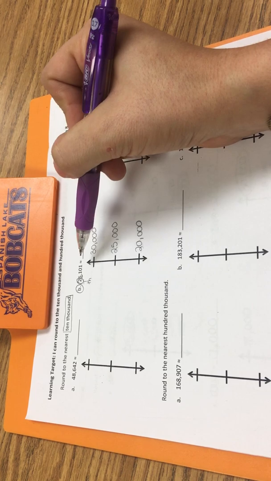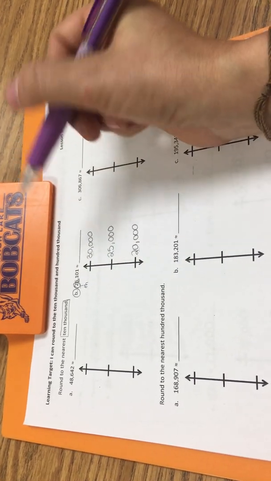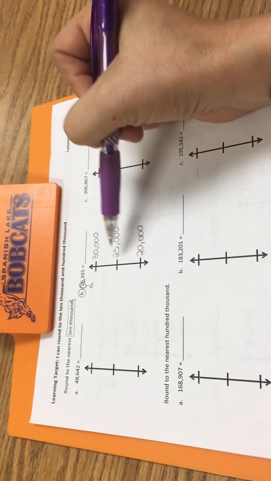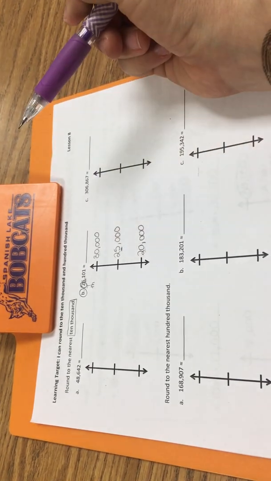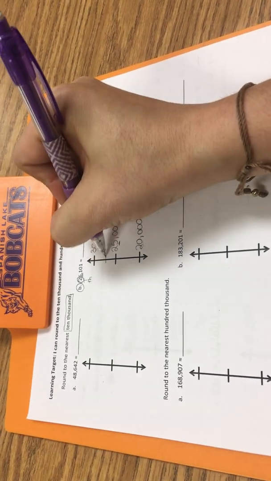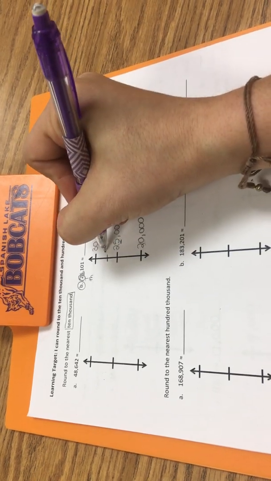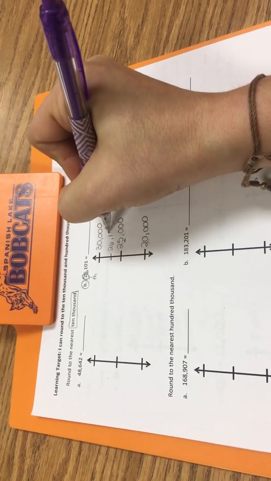Now we're ready to plot. Here I have a 6 in the thousands place. So is 6,000 greater than or less than 5,000? Well, we know that 6,000 is greater than. So we're going to be plotting our number above the midpoint. 26,101.